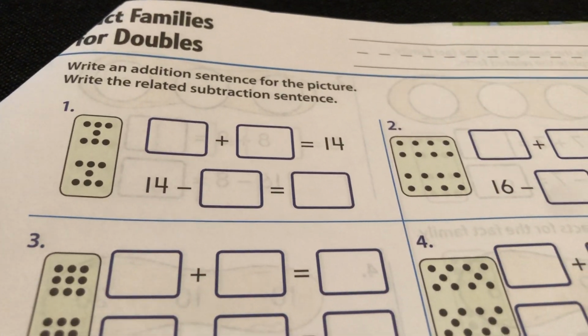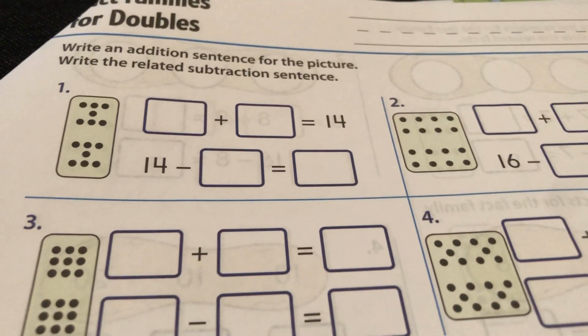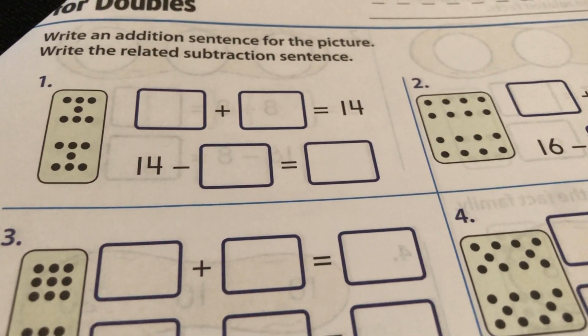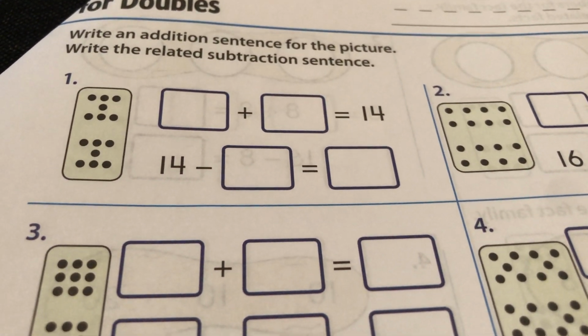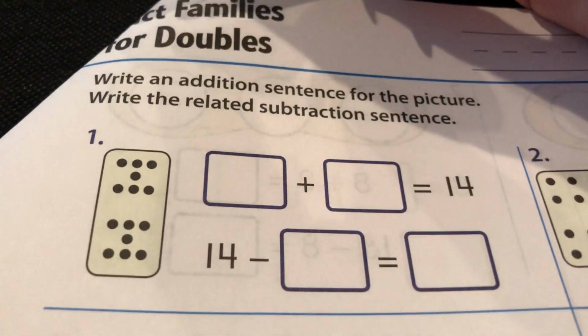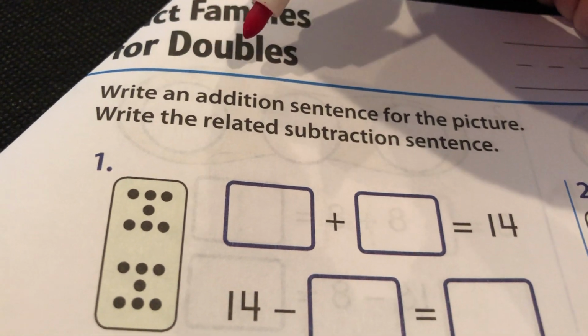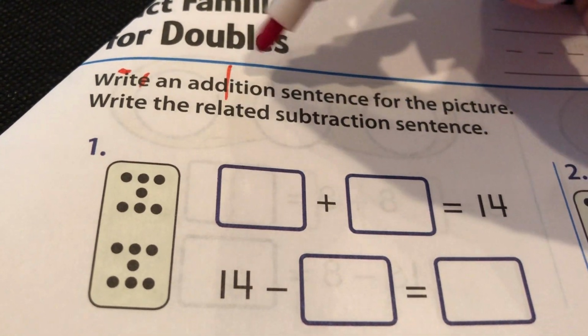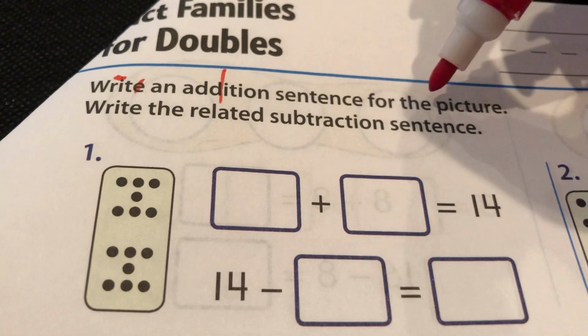Did you guys like the math videos? Today should be a pretty easy day because you're good at learning your math facts. You guys have a lot of them already down pat, don't you? Well, let's see what our directions say. We have fact families for doubles. Write an addition sentence for the picture.